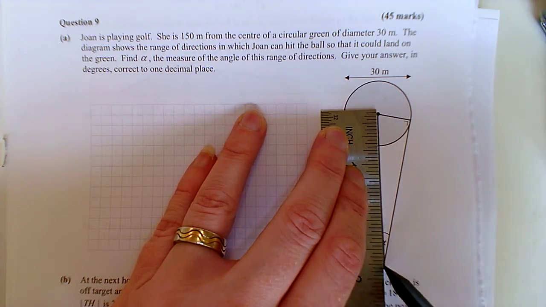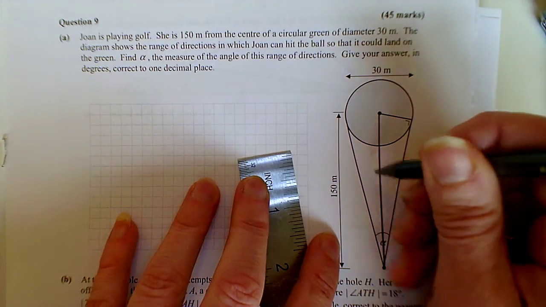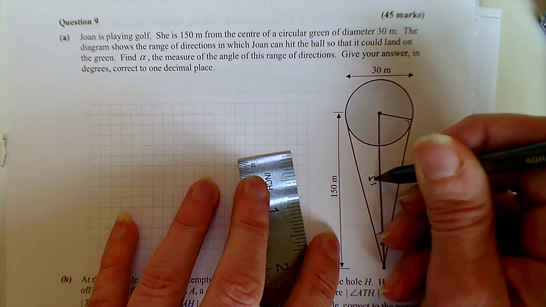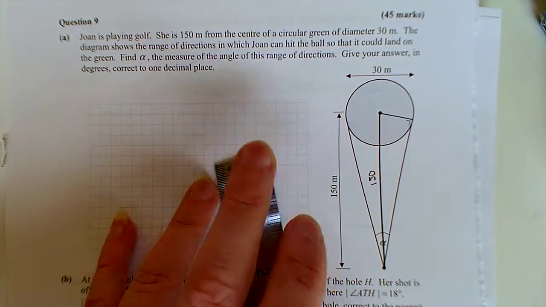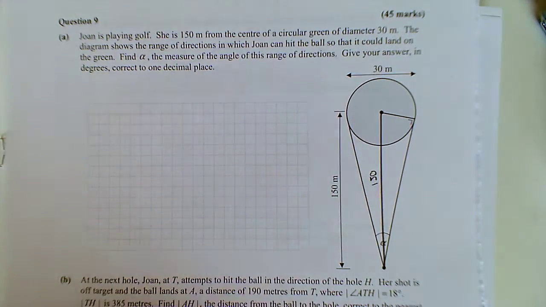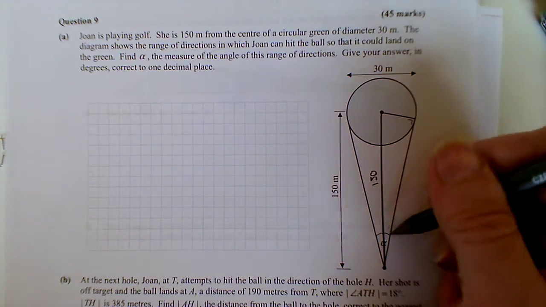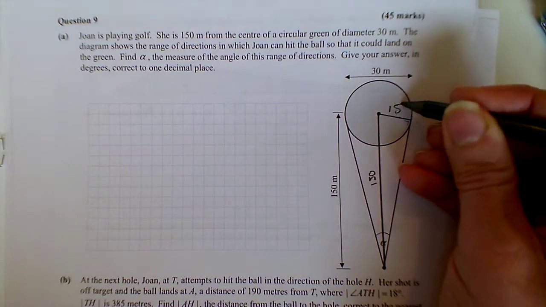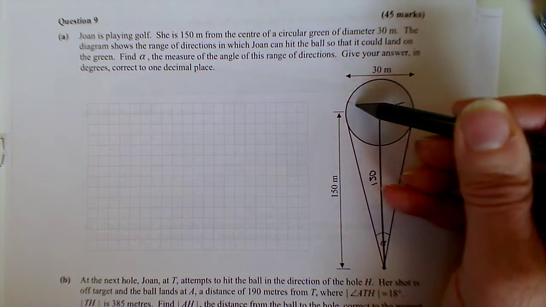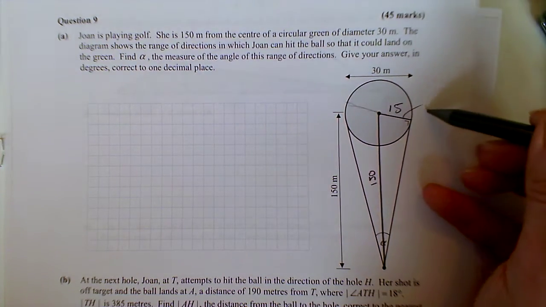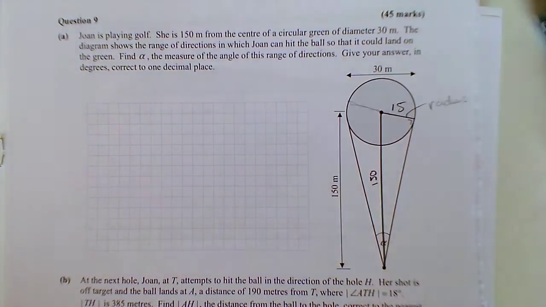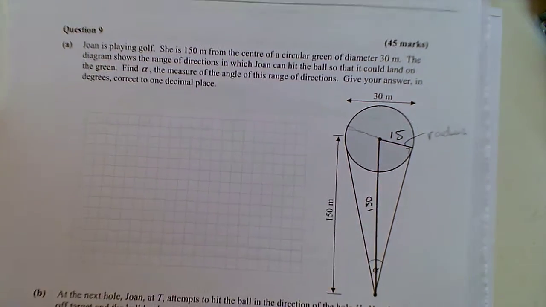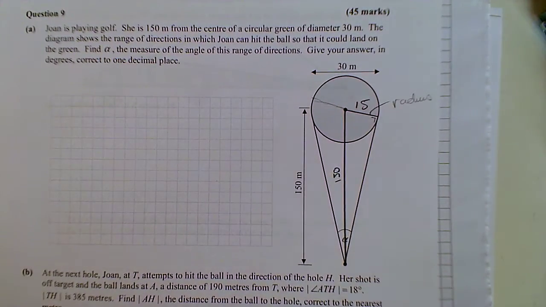So we know that this distance is 150 meters, 150 meters there. We also know that the diameter of this circle, this green diameter, is 30 meters. So I now know this length and I know this length. Why is that 15? Because it is the radius of the circle. It's the radius of the circle, so it's half of the diameter. So I can mark that in to my diagram as well.